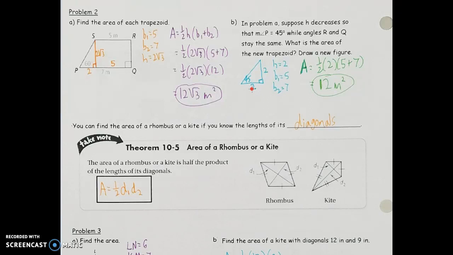So if one leg is 2, for a 45, 45 triangle, the other leg should be the same. So last time we had to take that and multiply times rad 3, but this time if it's 45, 45, they're both the same, so now my height is just 2. And now that I know those three measurements, I should be ready to substitute. So if my height is 2, and I've known my two bases from before, if I substitute those in my trapezoid area formula, I should end up with 12, and that would be square meters.